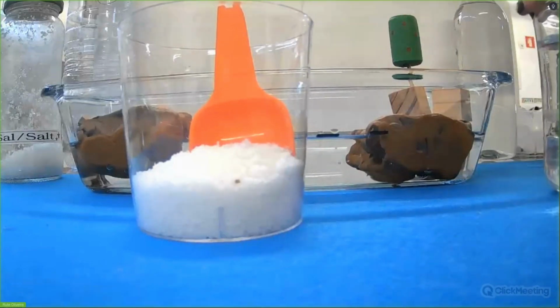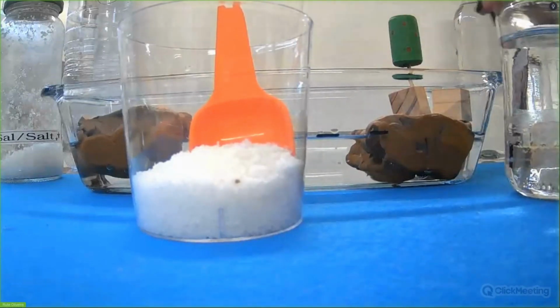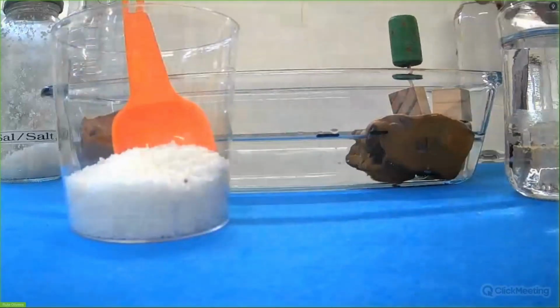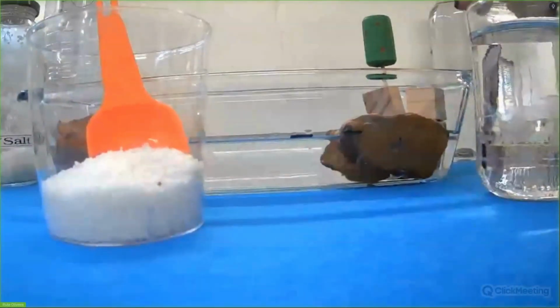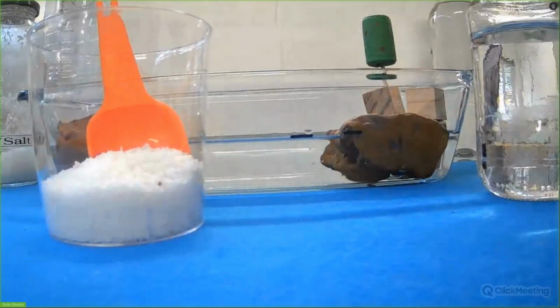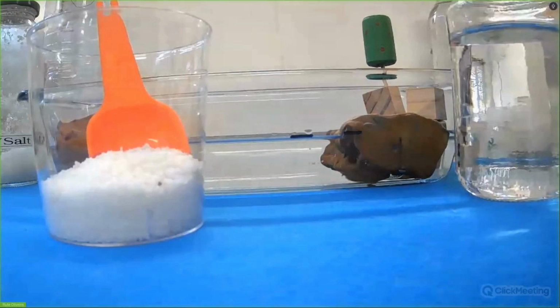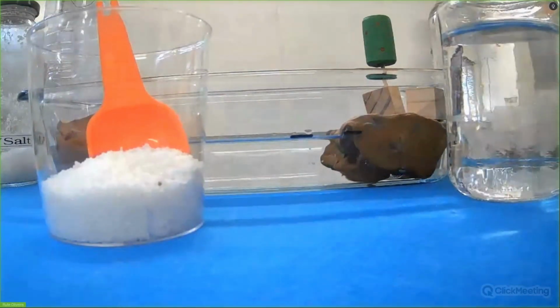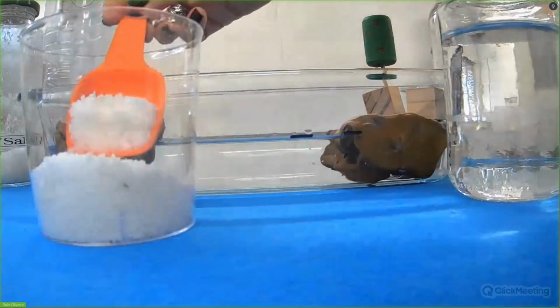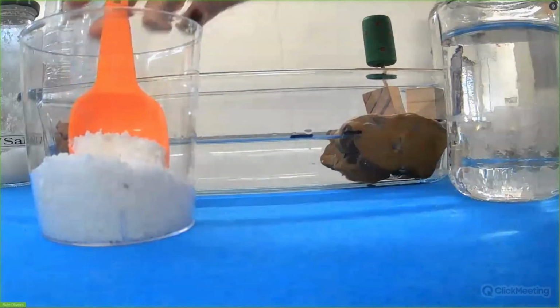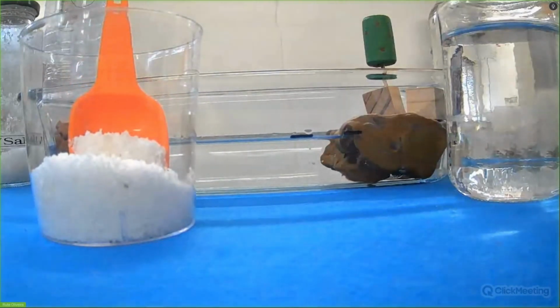We can say to the kids, okay, if we're going to model what happens to the ice when it melts, and what happens to the sea level, maybe we should have seawater. And how do we do that? Well, with tap water, we can add some salt. And with this experiment, we can also explore more for older children.